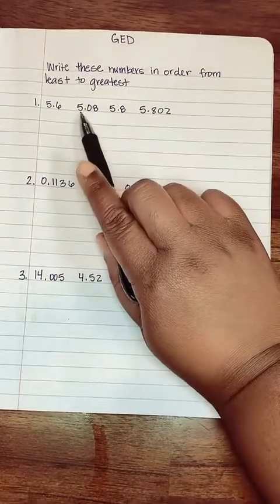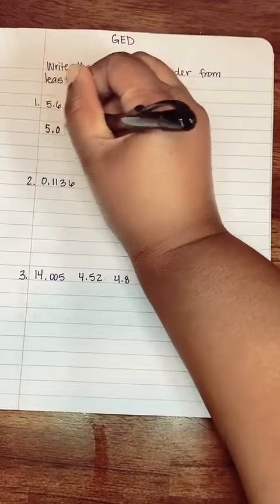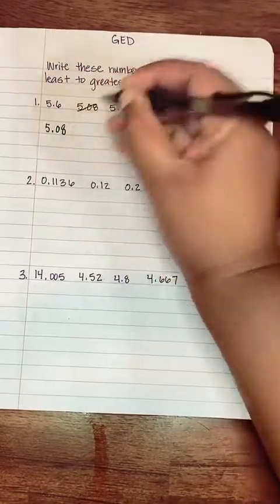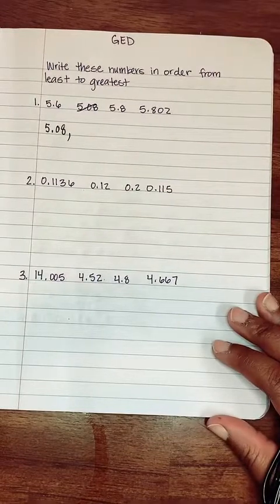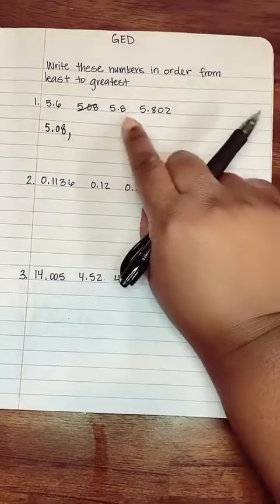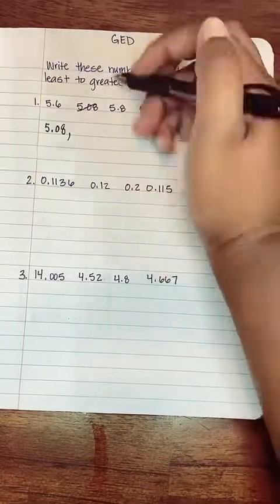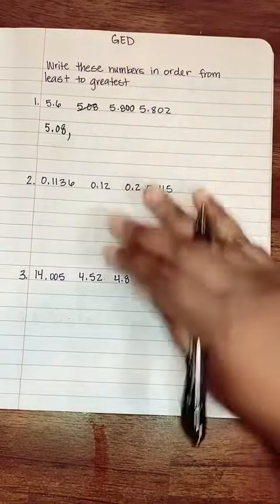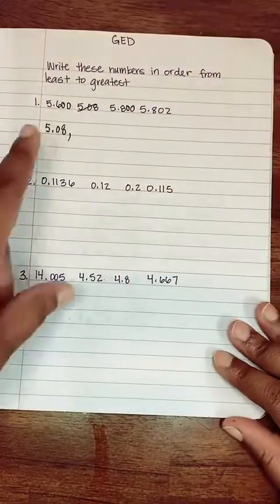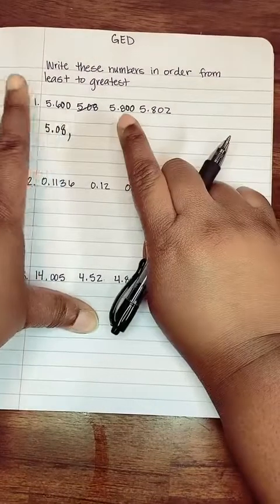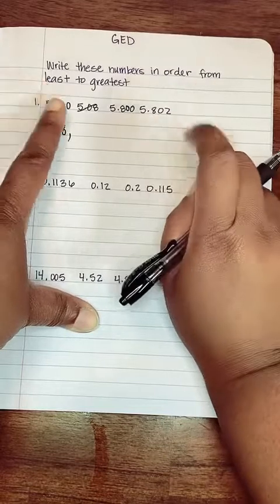My next smallest is going to be, so this is how my teacher told me to look at it. This is 5.8, okay? So I can add as many zeros as I want to this, right? So would I rather have this next smallest, is it 600, 800, or 802? Well, the smallest is 600, so it's going to be 5.6. Okay, good.